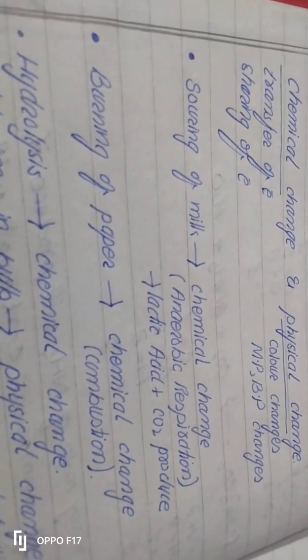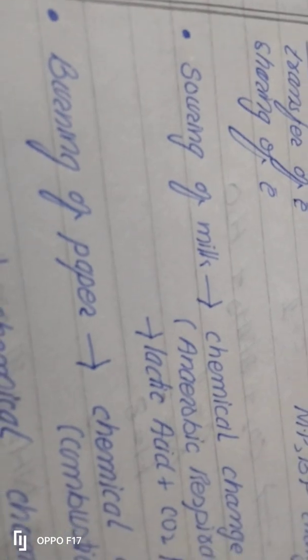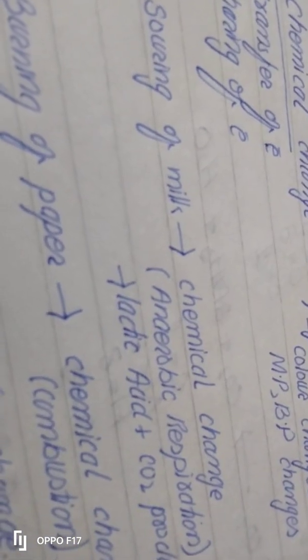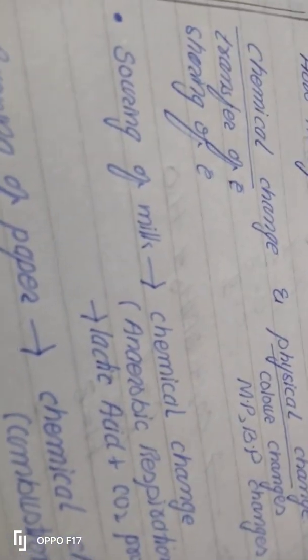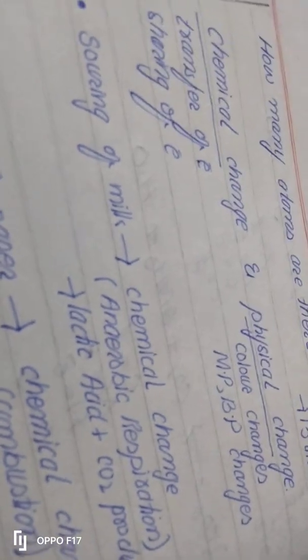So now let us look at some examples of chemical and physical change. For example, we have thawing of milk. So this is a chemical change. How? Because anaerobic respiration takes place in the milk. Obviously, lactic acid and carbon dioxide are produced, and these chemicals being produced means there is a transfer of electrons or sharing of electrons. So obviously, it is a chemical change.